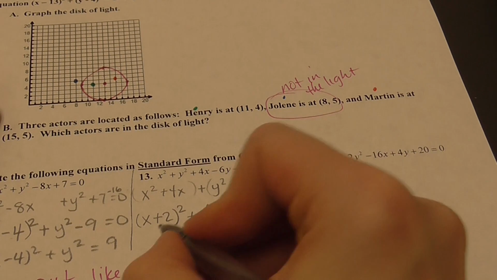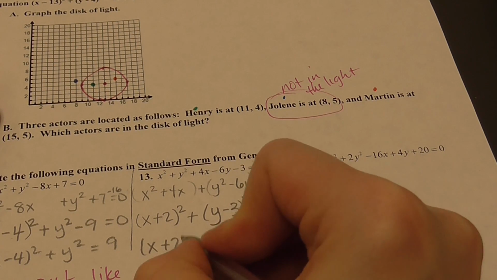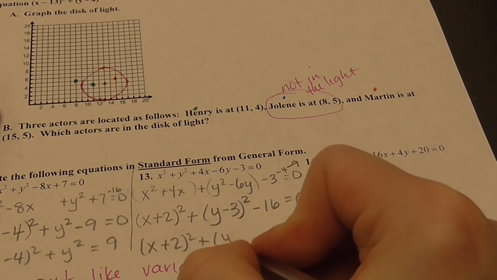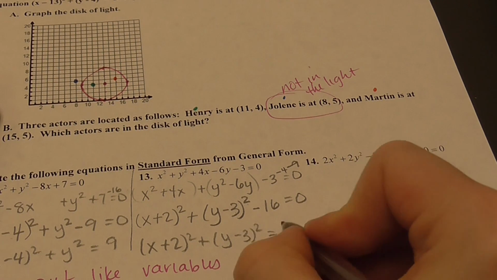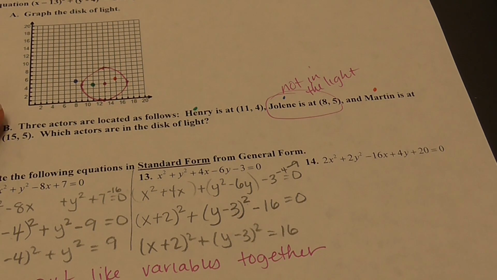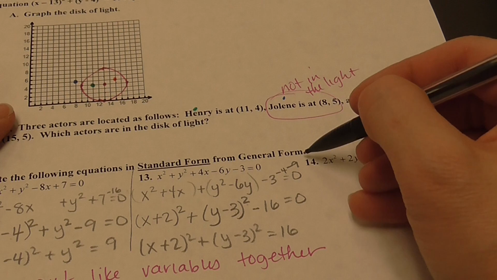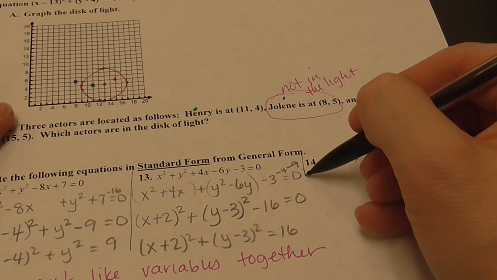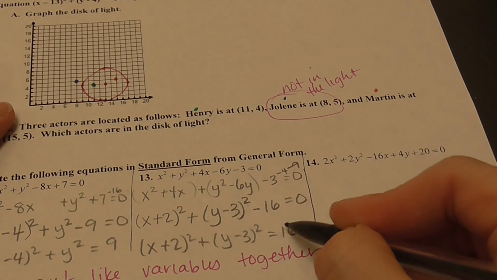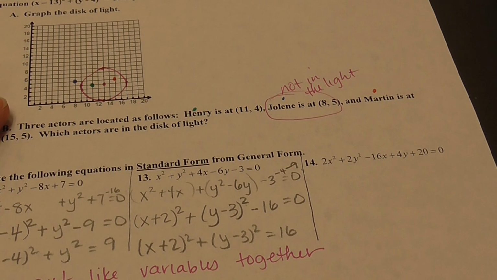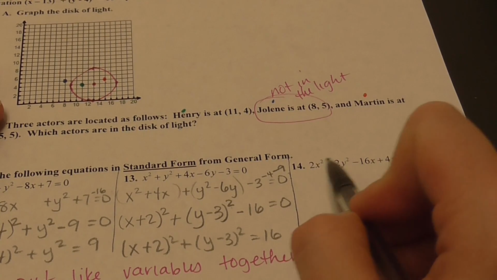Then I'm going to add the 16 to the other side, so x plus 2 squared plus y minus 3 squared equals positive 16. That's my answer. That's it in standard form. It has a center at negative 2, positive 3, and a radius of the square root of 16, which is 4.